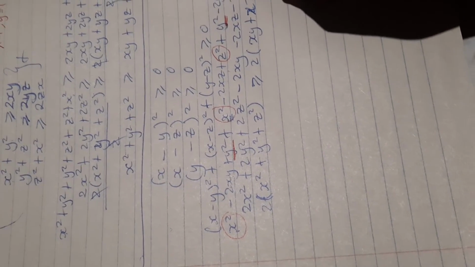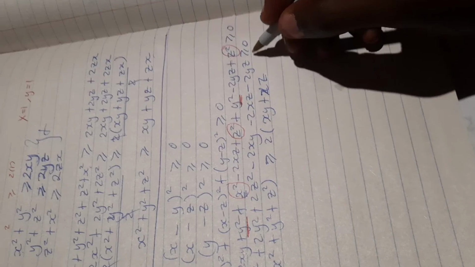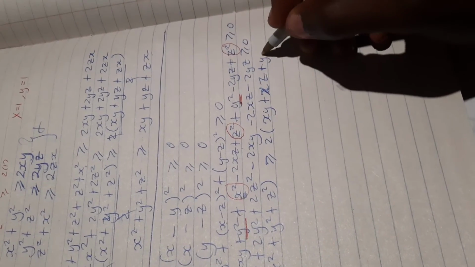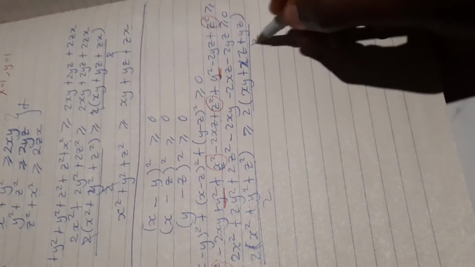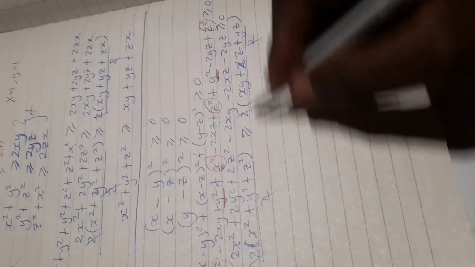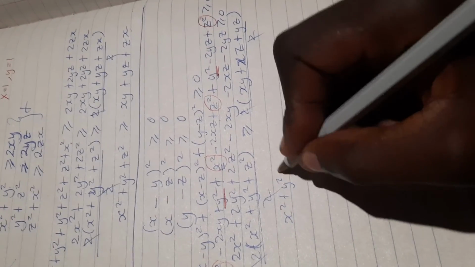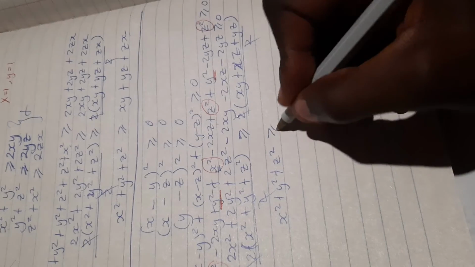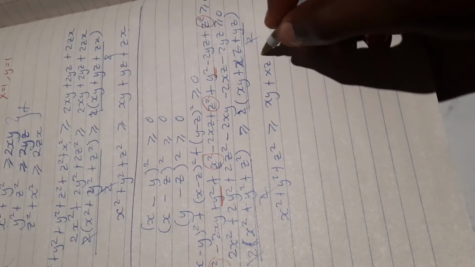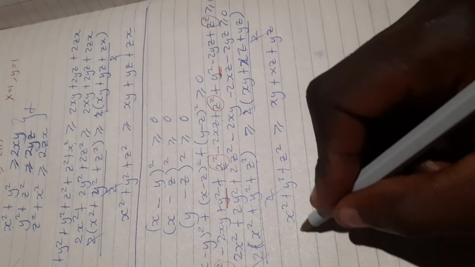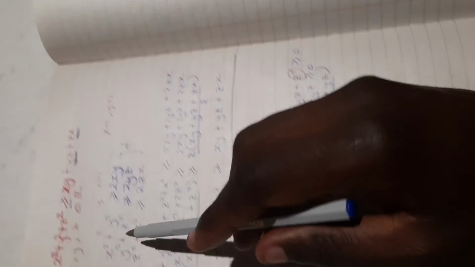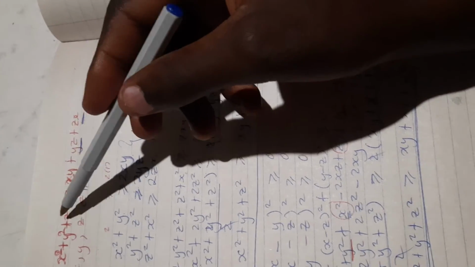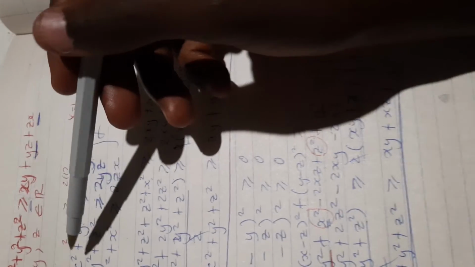Then we have xy, xz, then plus yz. As you already observed, if you watched the previous video, these two are going to cancel out, so we're going to end up with x squared plus y squared plus z squared is greater than or equal to xy plus xz then plus yz. And finally, we have managed to show that the summation of the squares of the variables x, y, z is greater than or equal to their product.